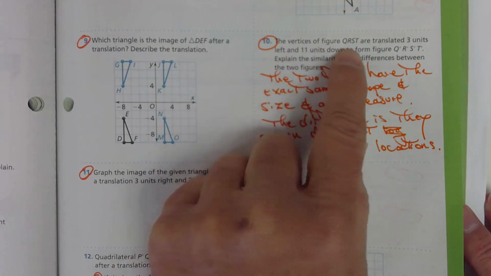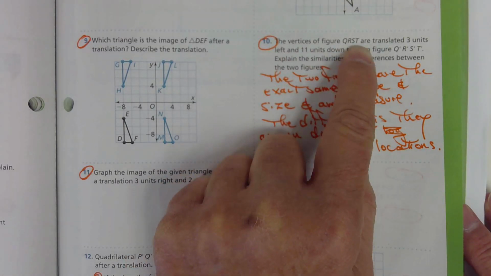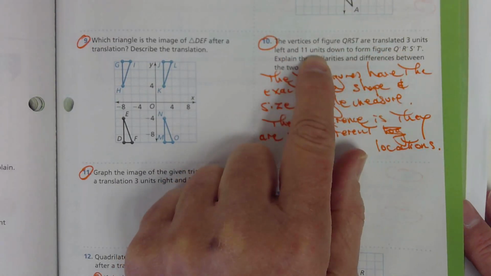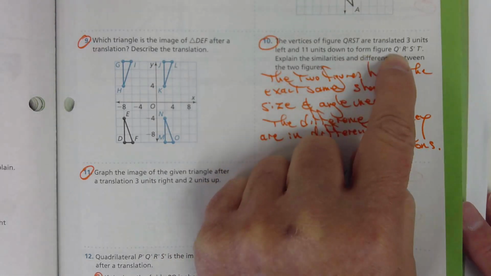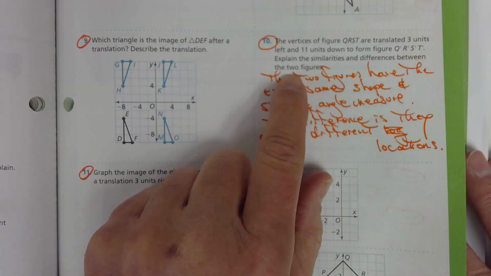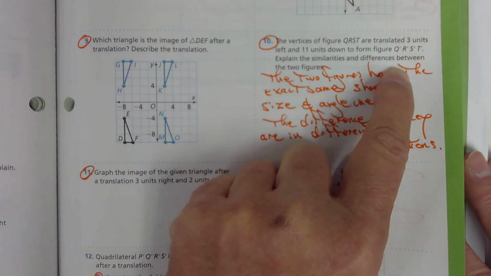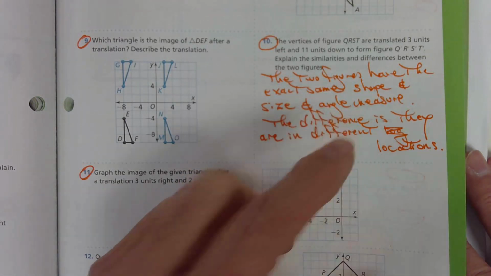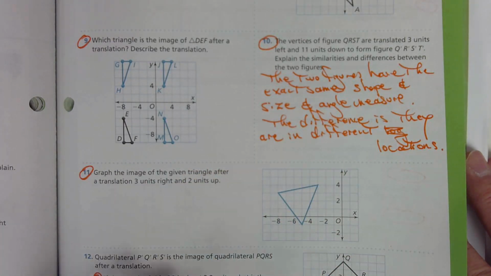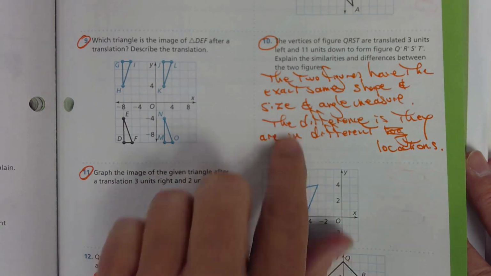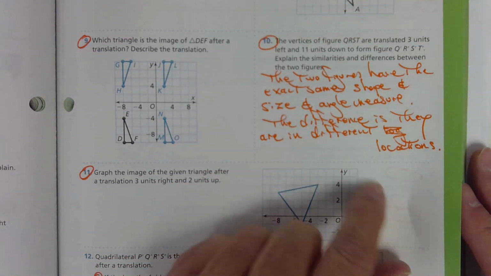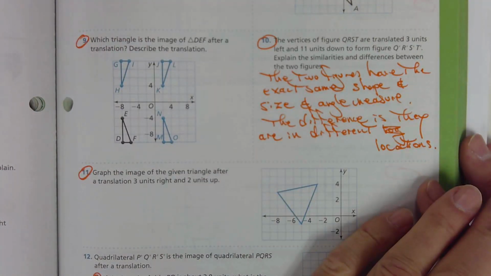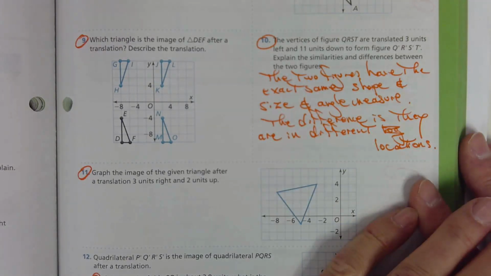It says the vertices of figure QRST are translated 3 units to the left and 11 units down to form QRST prime. Explain the similarities and differences between the two figures. Well, now you understand what I wrote. I put down the two figures have the exact same shape, size, and angle measure. And the difference is they're in different locations. That's the only difference.